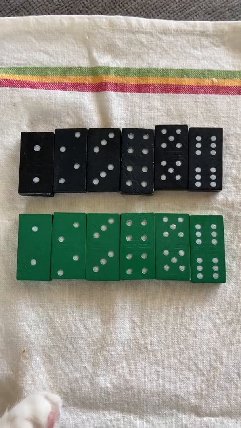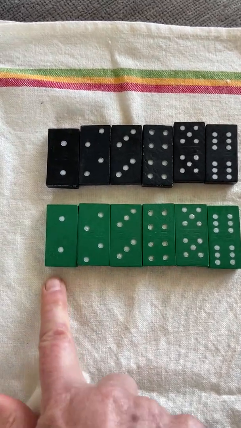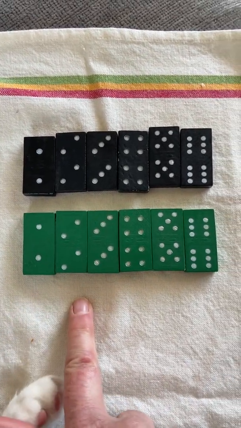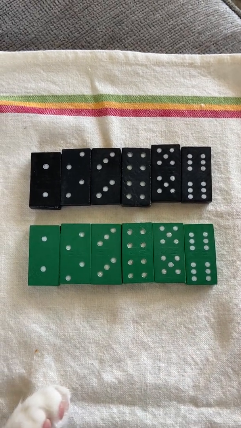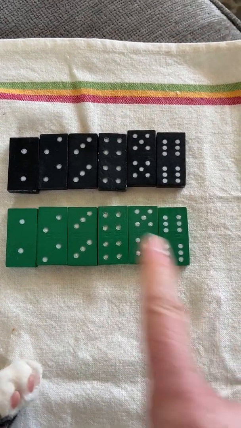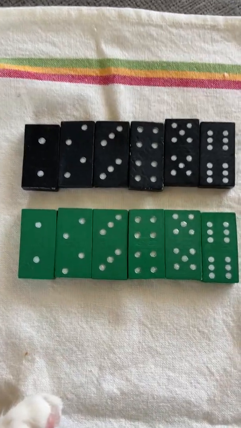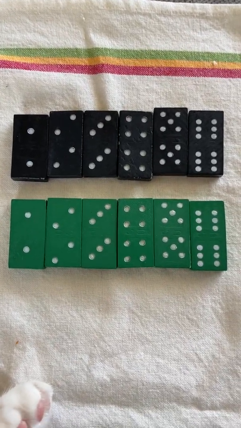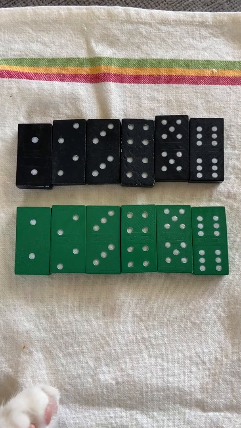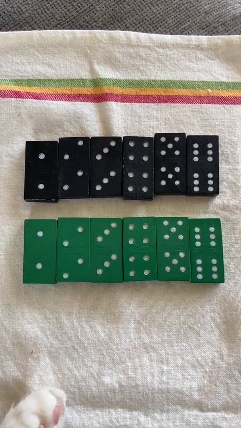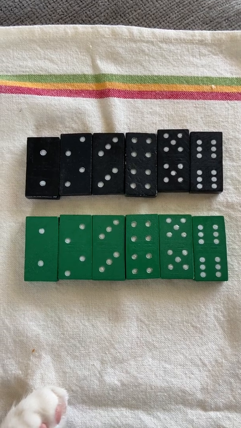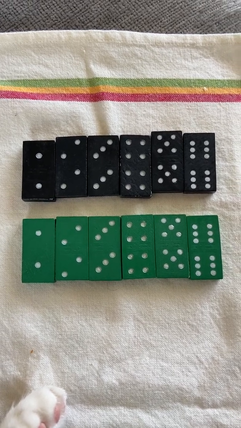What's the sum of each domino? Is there a pattern? Why is that happening? What about all together? Could you figure out how many are on the green? How many on the black? How many all together? Can you tell me, is there more than one strategy you could use to tell me how many there are all together?